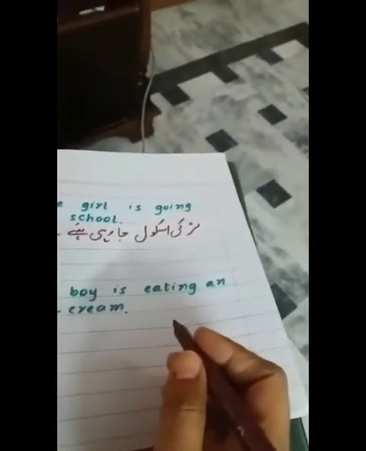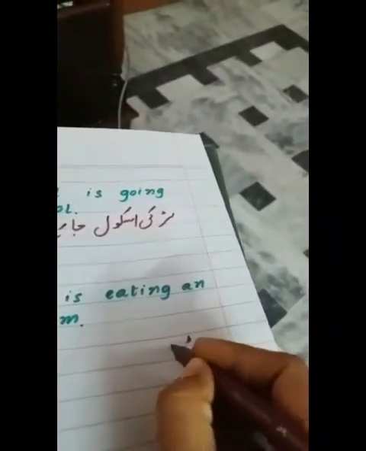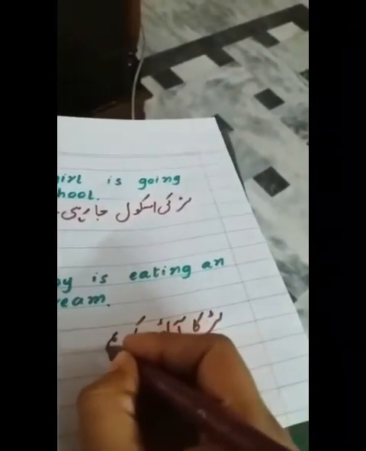The boy is eating an ice cream. लड़का आइसक्रीम खा रहा है.